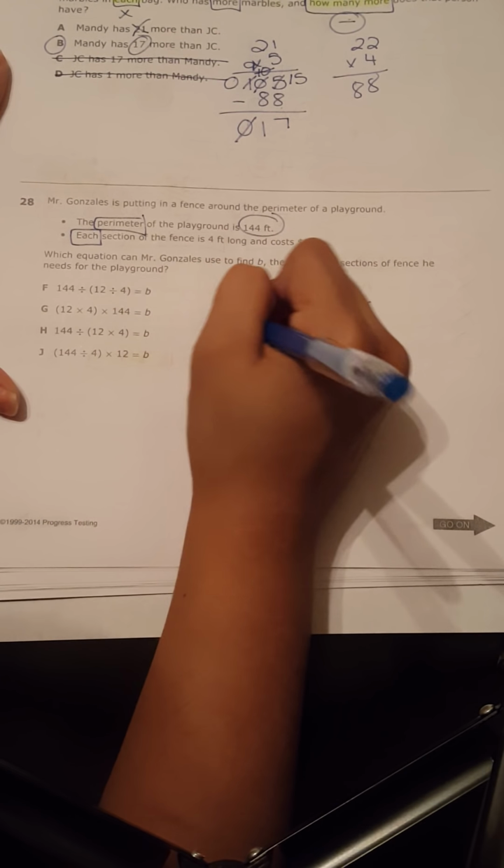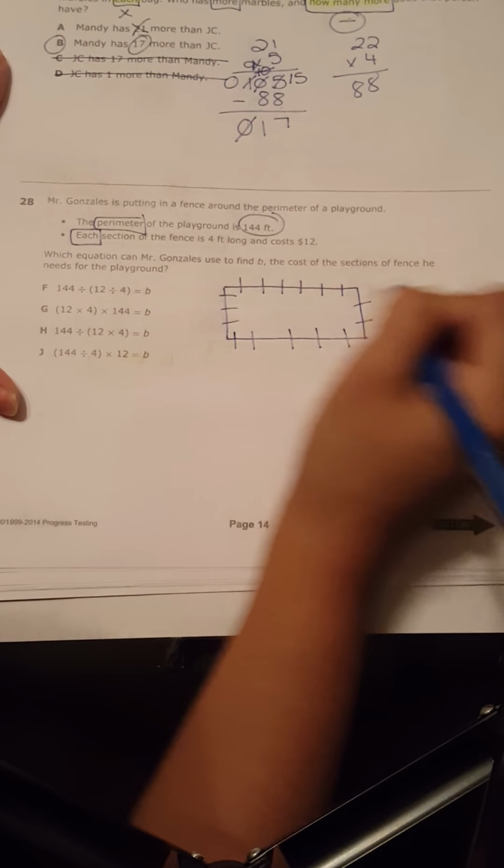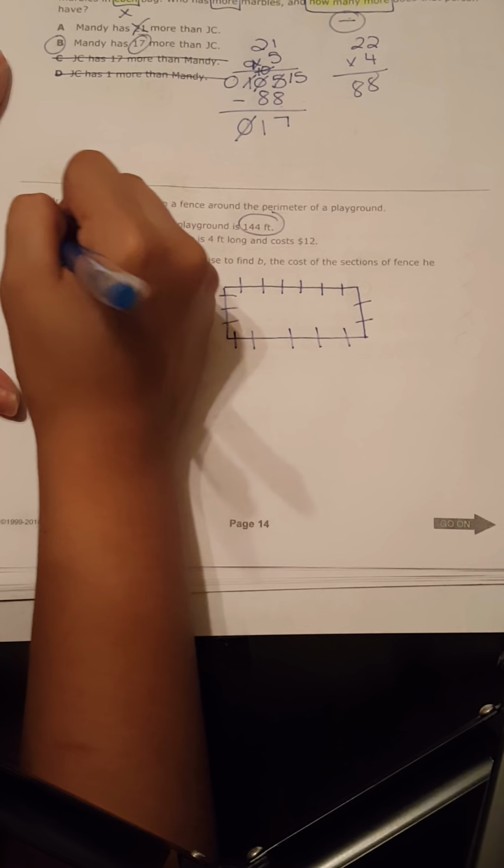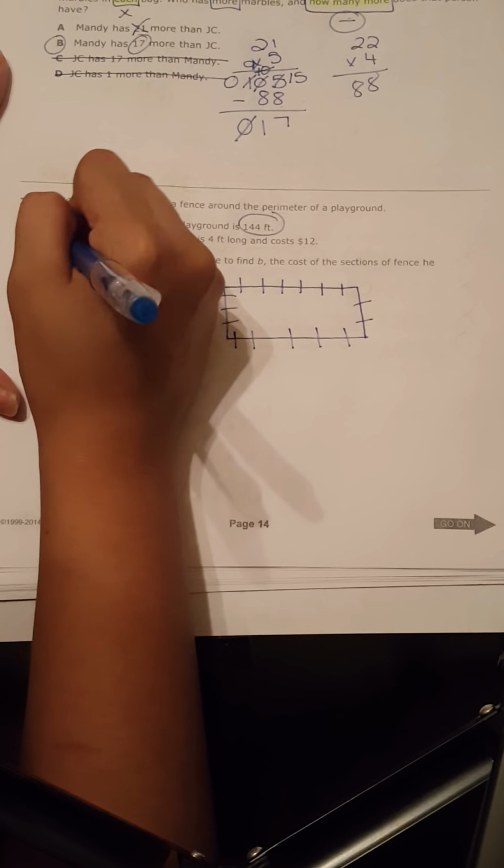When we cut things into equal pieces, that is division. Dividing it into equal sections of 4. And then he's going to go to the store and pay for it, and each section costs $12. This is $12. This is $12.